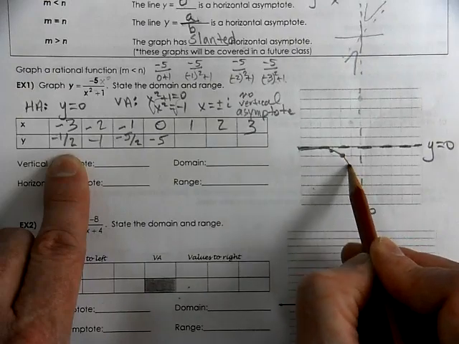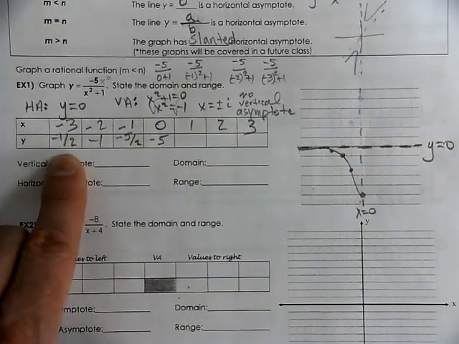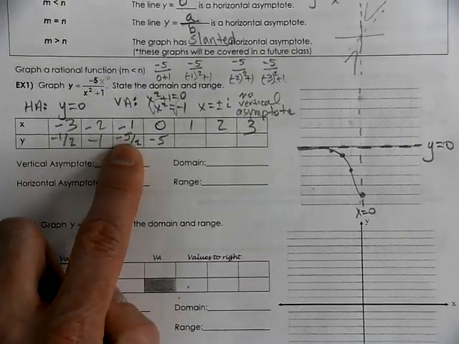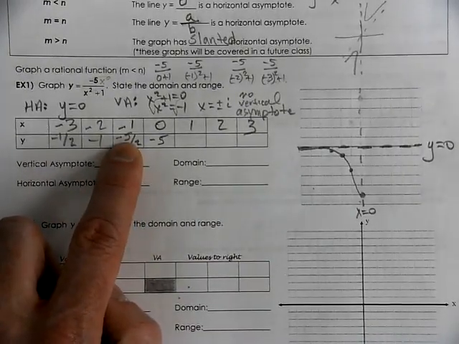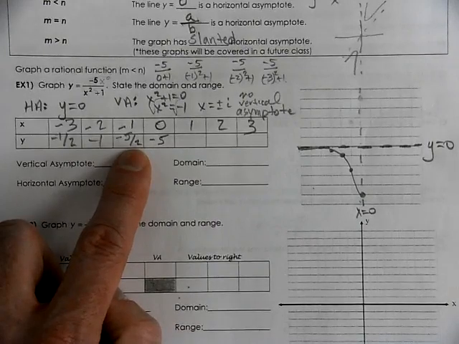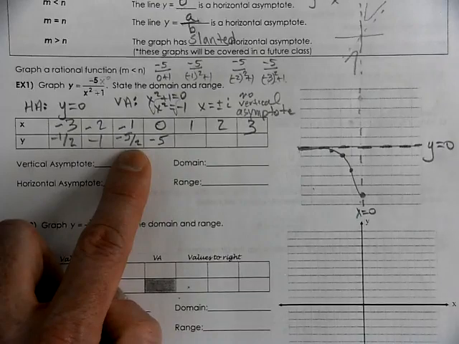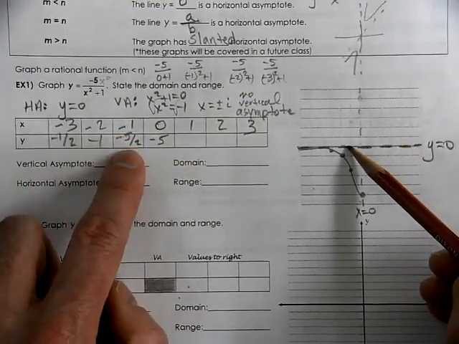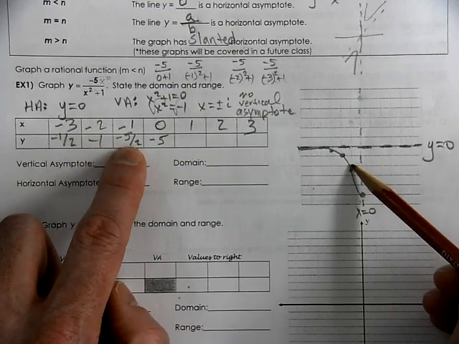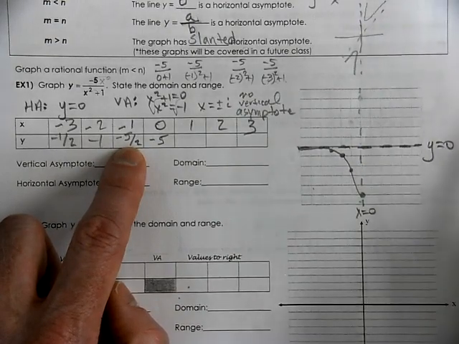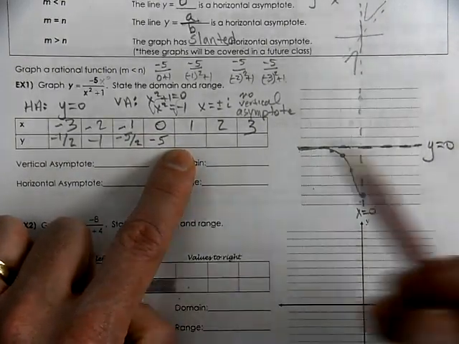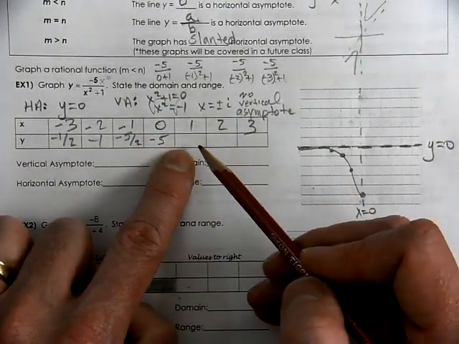So we're approaching this asymptote. Wait, how do you graph negative 5 over 2? We're taking 5. We're dividing it in half. So it's 2.5. So at negative 1 for x, we would go down 2.5. That makes sense. So the values on the right, if you notice, there's going to be some symmetry here.